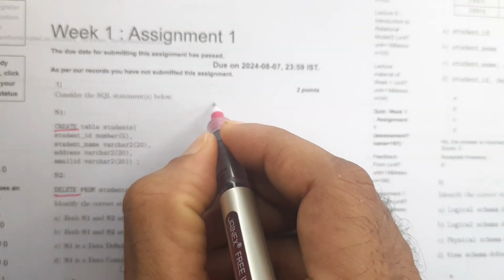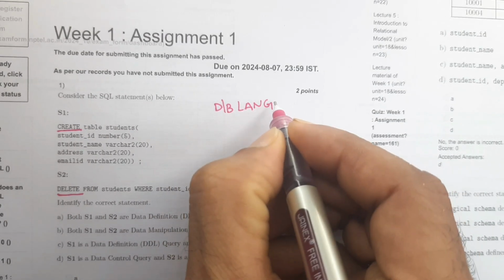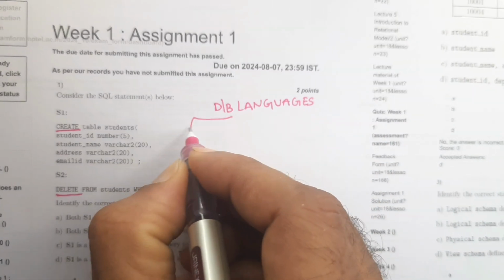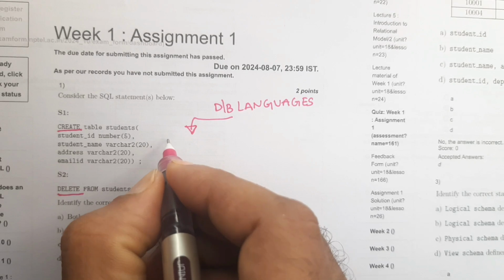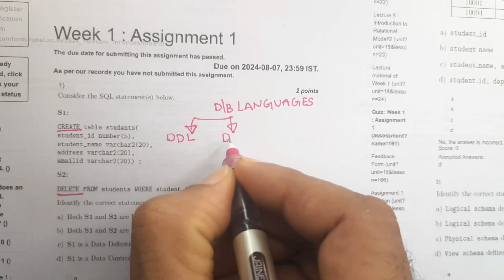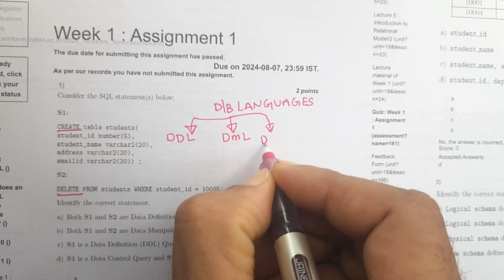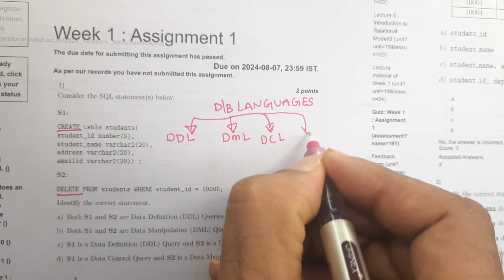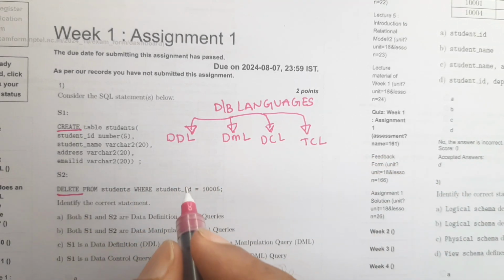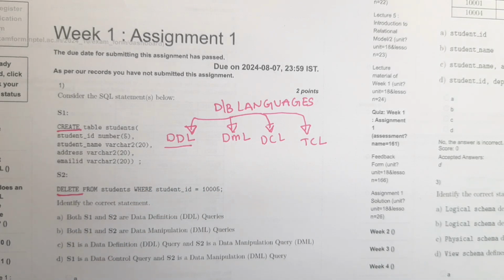So in the database languages we have very important ones. DDL is there, DML is there, DCL is there, and TCL is there. In the DDL we are going to have different commands.